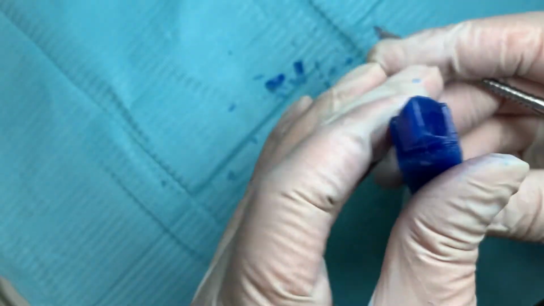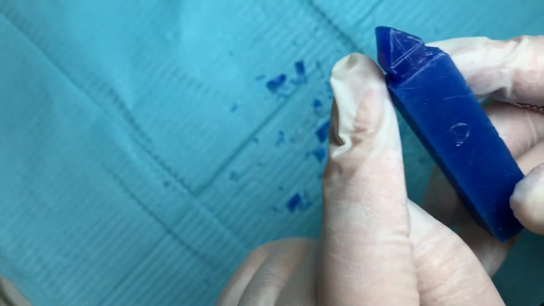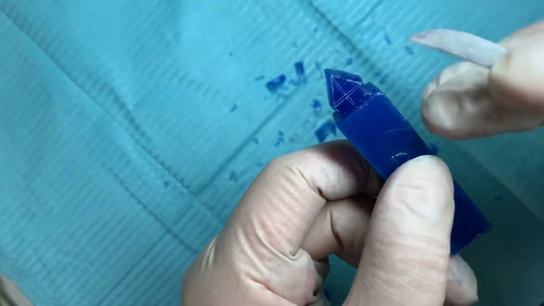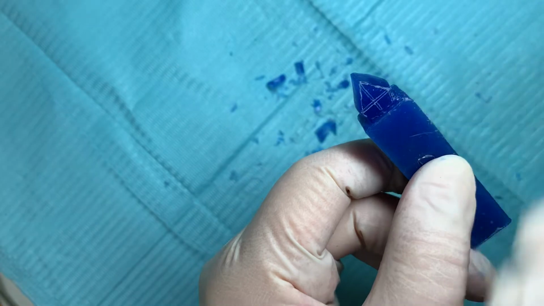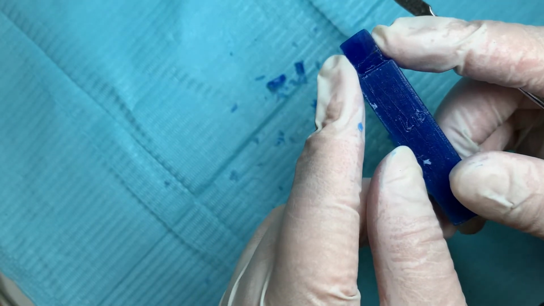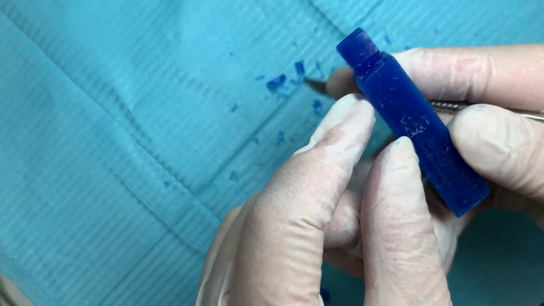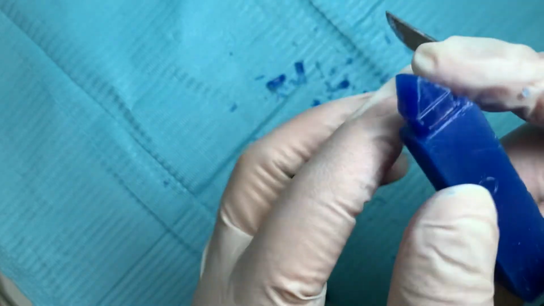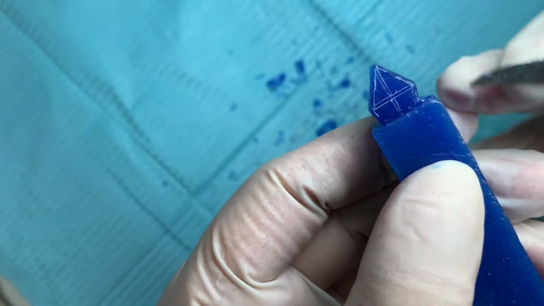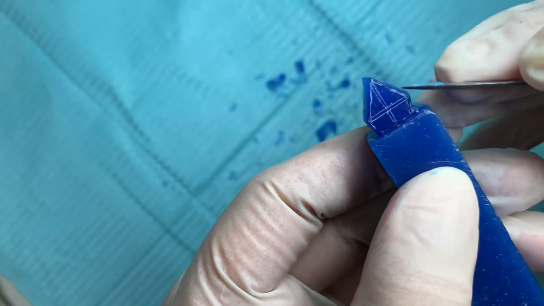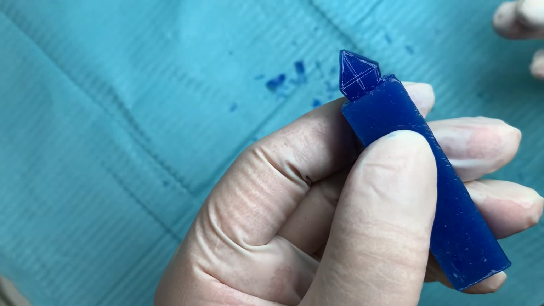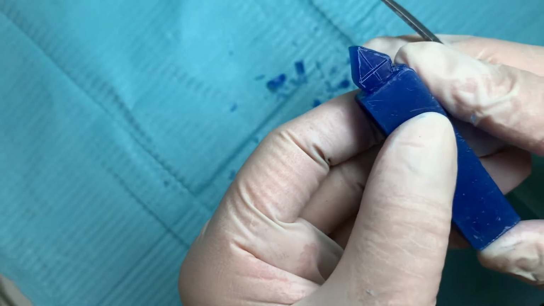As you see now, I have cut the other side to have my triangular geometric outline of the proximal side. So labially now I have a trapezoid, lingually a trapezoid, and proximally I have a triangle. I want you to see here the cutting is exactly matching with the line, right? So I can keep my specific measurement, not more than the needed measurement.